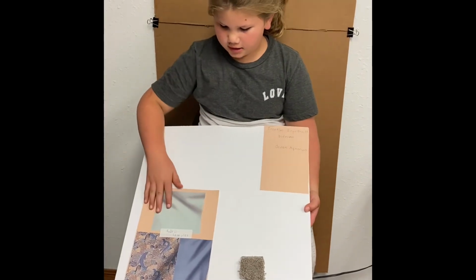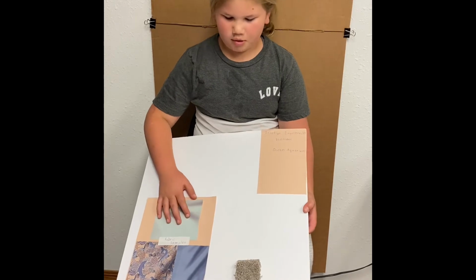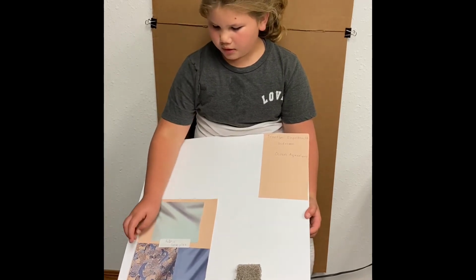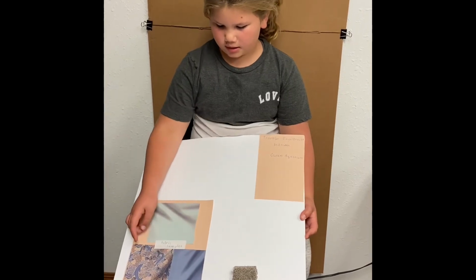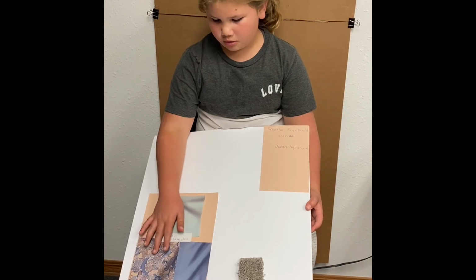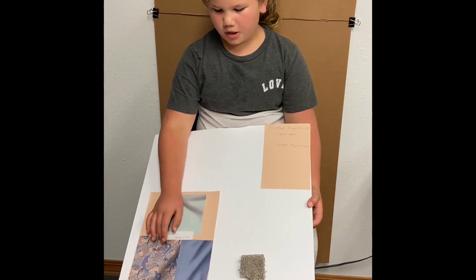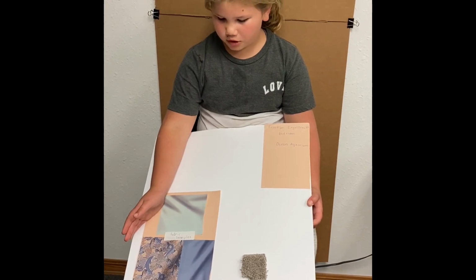And this is my fabric samples for my curtains and bed sheets. So this is my main. These two are my accents. I chose this one, the main, because it had dolphins in it and it reminded me of the ocean.